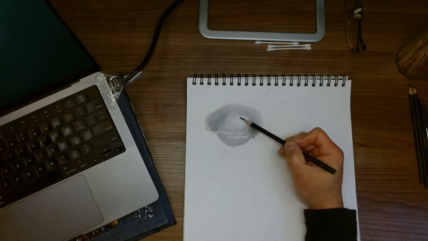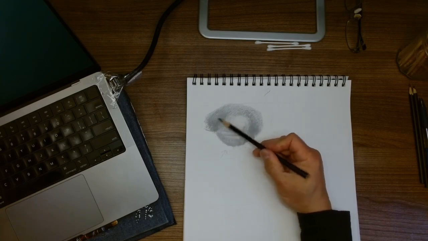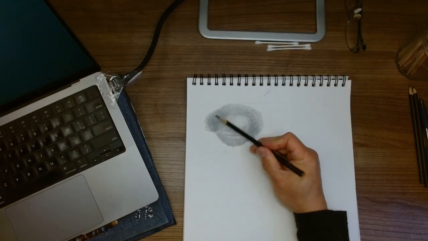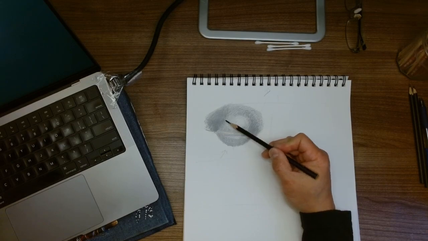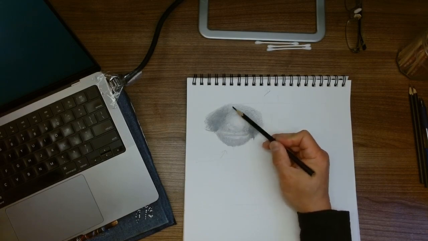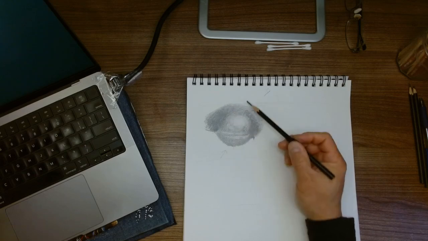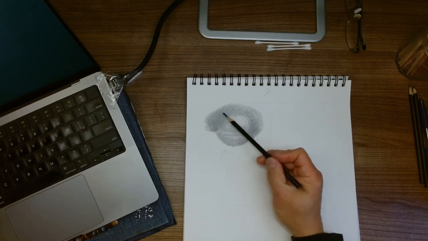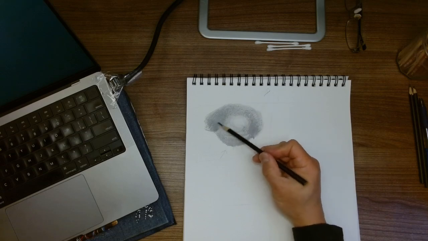So to create the illusion of making the lighter areas brighter and lighter, you make the shadows darker. And this image has a lot of dark, recessed, very powerful darks. To make this area lighter, you make the surrounding background, surrounding shapes and forms darker.